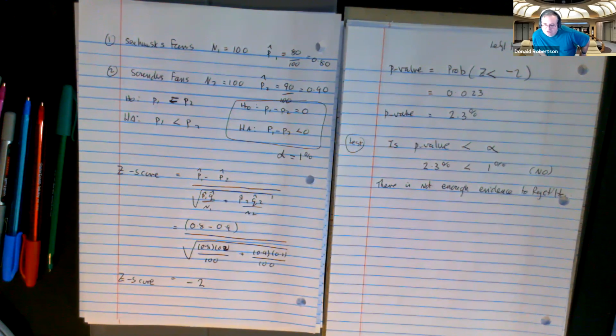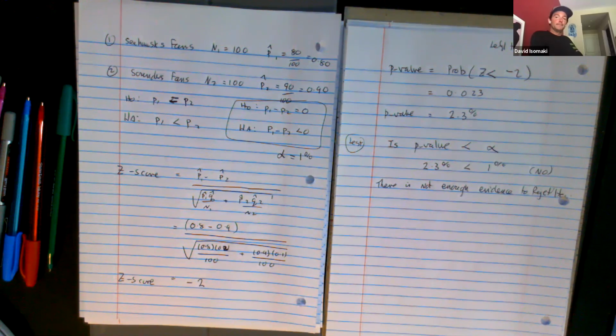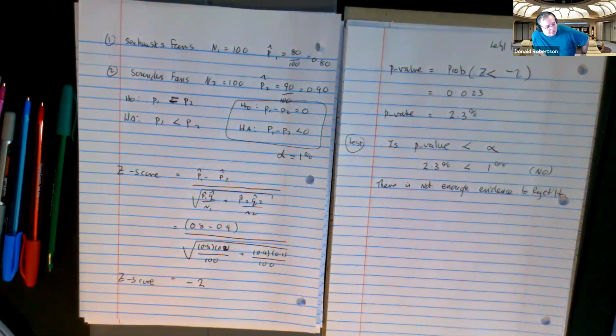So if you were unscrupulous, what would be the easiest way to get a significant result without doctoring any of the data, but by just changing one thing? Change your significance level. So what would I choose?